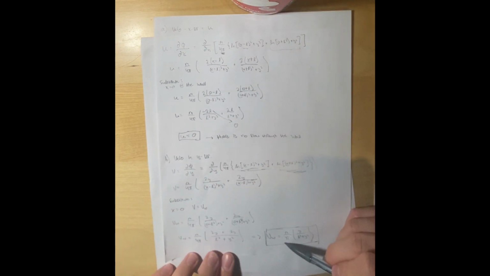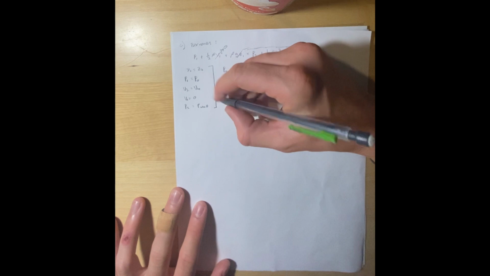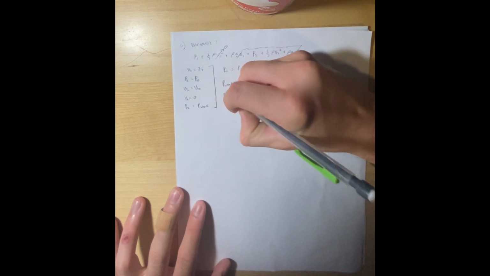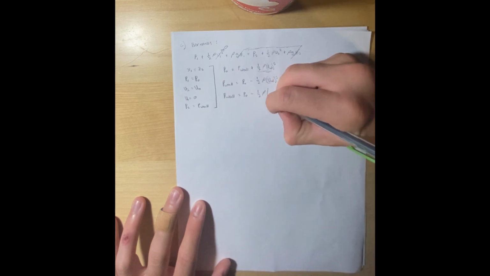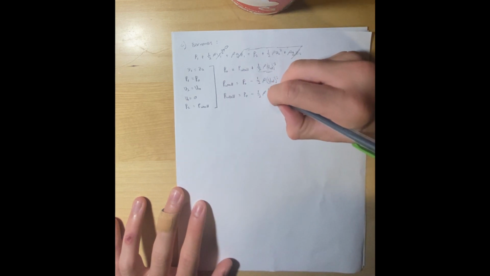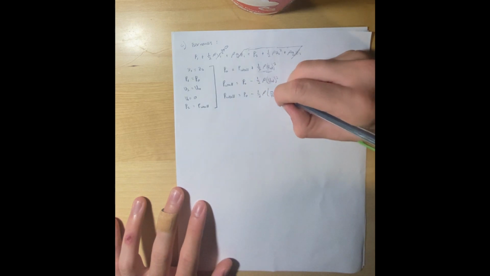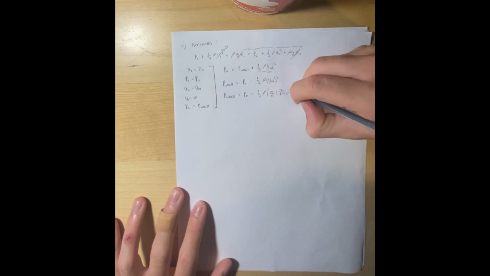We're going to substitute this into the Bernoulli's equation. And that's going to give us P wall equals P naught minus 1/2 rho times m over pi times y over L squared plus y squared.